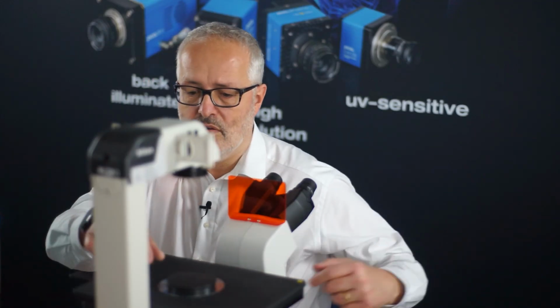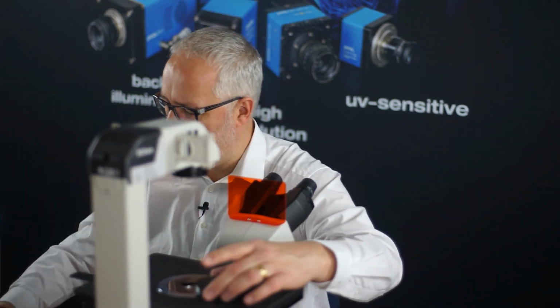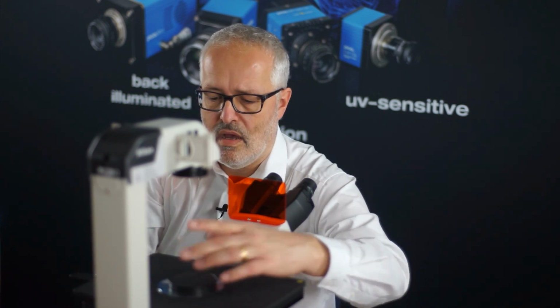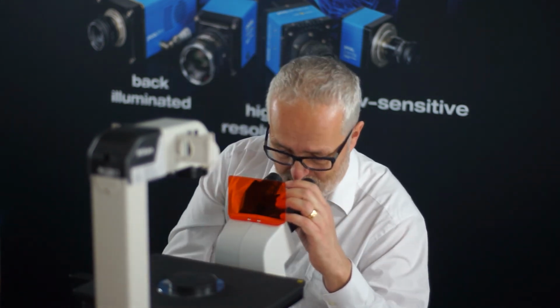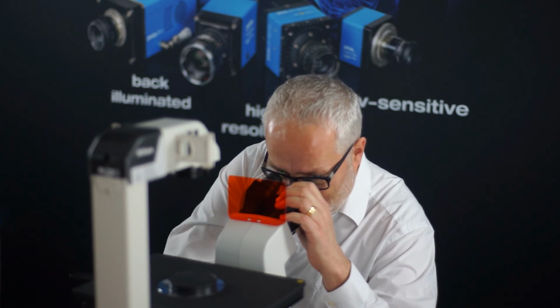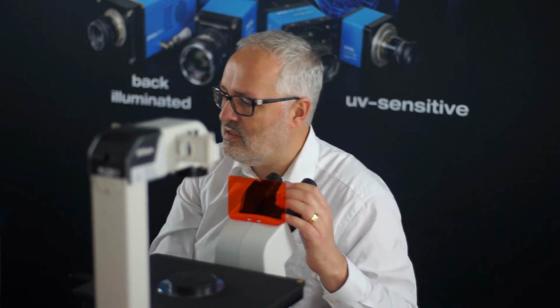Now we've done the first measurement, and you could either continue investigating and exploring your sample or simply exchange the sample with the next sample and proceed like before, focusing, orienting, and then switch to the camera to continue the measurements.